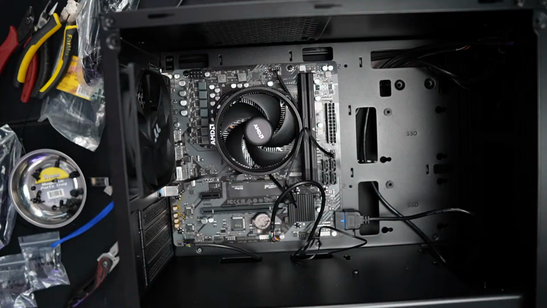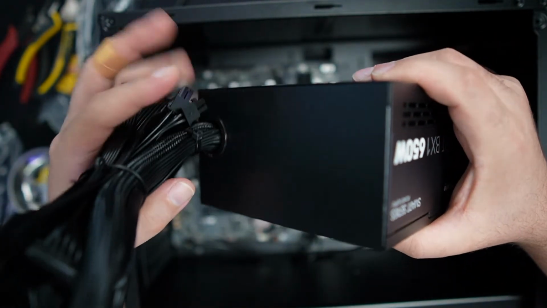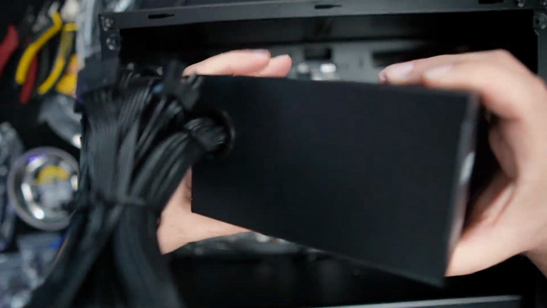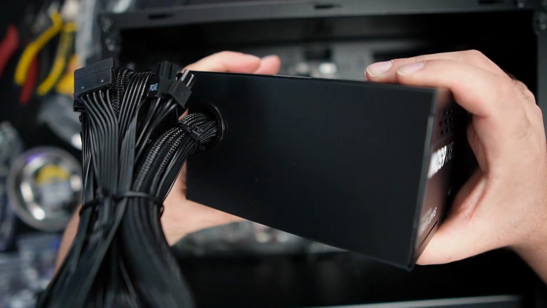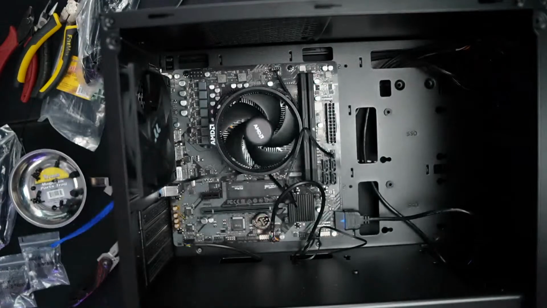This power supply is not modular. As you can tell, all the wires are in the power supply itself. There are no sockets here. So it is a very simple install. All the wires will be inside, so you shouldn't have any problem.